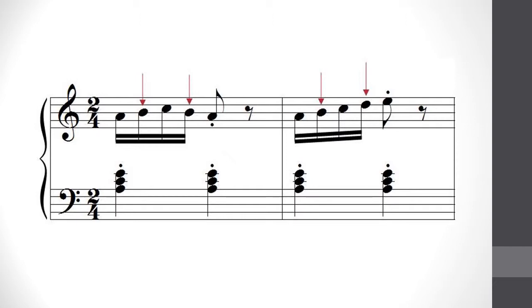In the following example, the notes marked with red arrows are the passing tones. The chord in the left hand is an A minor chord, and so we know that the pitches A, C, and E in the melody are the chord tones. The B's and D's are therefore non-chord tones. But what type of non-chord tone are they? They are passing tones because they meet the three criteria above.